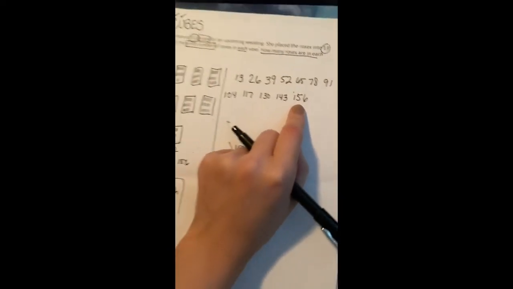Now, if I did 156 plus 13, that would give me 169 roses, which I do not have. So this is a no-no, okay? I can only go up to 156, which is just like we saw over here. So that's the max that I can go. So now I can count these up and see how many I'm gonna put them in.